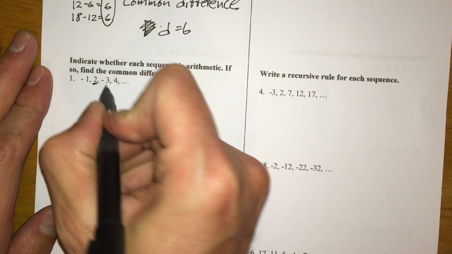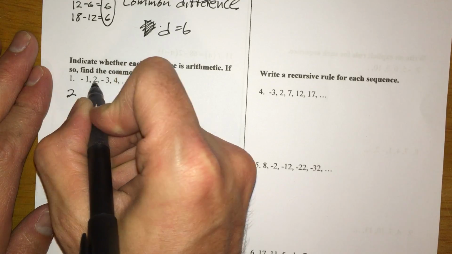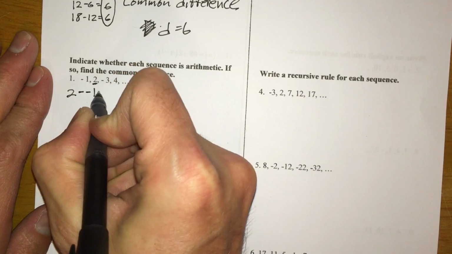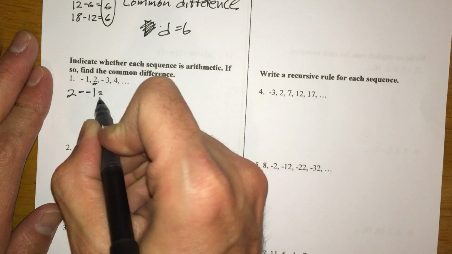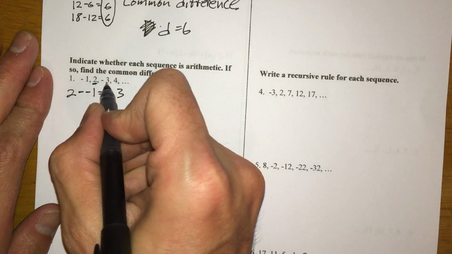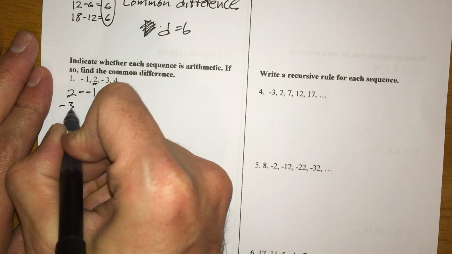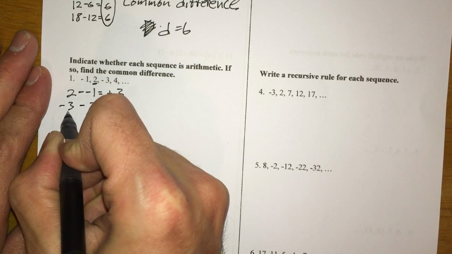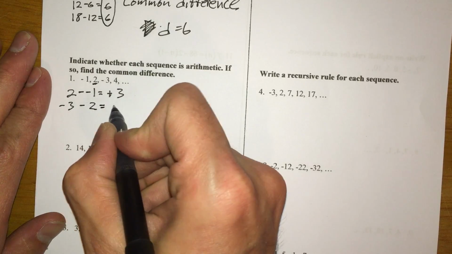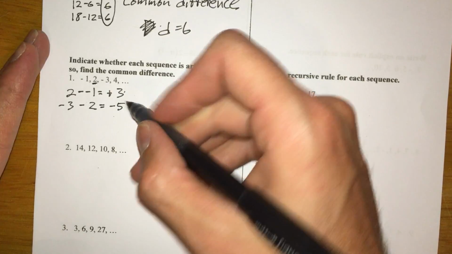Again, we're going to take that second term, which is 2, and subtract the first term from it. So 2 minus negative 1, well, there are actually 2 negatives in there, and a double negative becomes a positive, so that's positive 3. Then we take negative 3 and subtract 2 from it. I've got 3 negatives, that's 1, 2, 3 negatives, and 2 more negatives, and that's negative 5. So these are no longer the same. They're not the same, so not arithmetic.